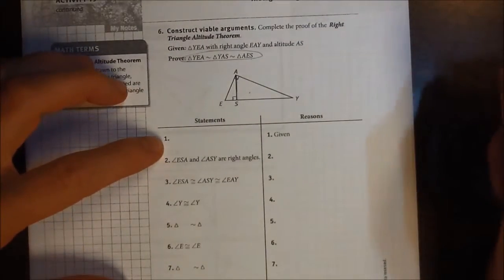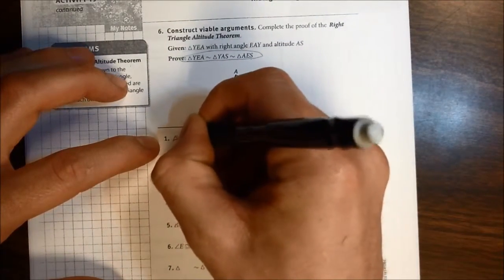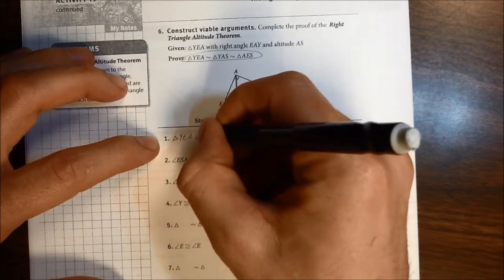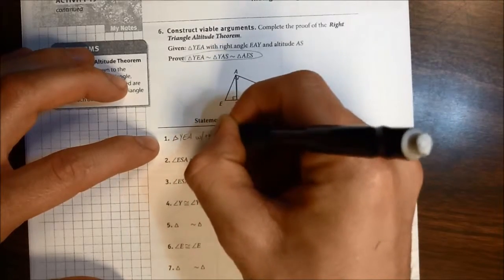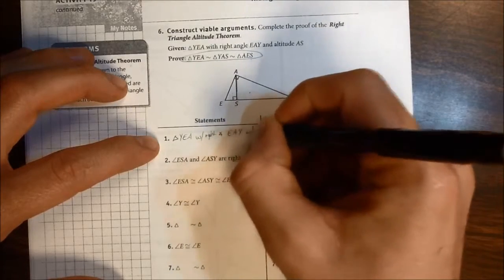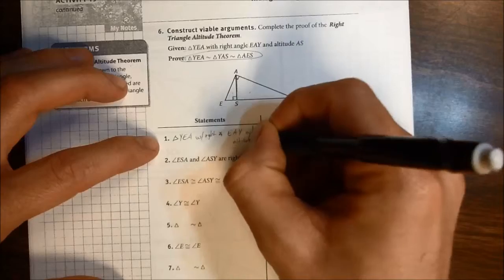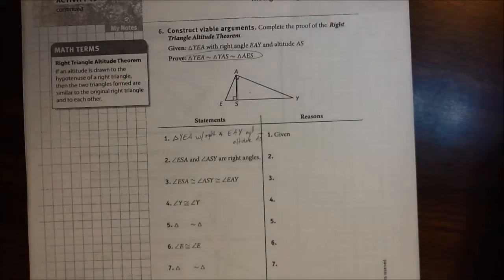Statement 1 is, as always, what you are given. So we have triangle YEA with right angle EAY and altitude segment AS. That's our given statement.